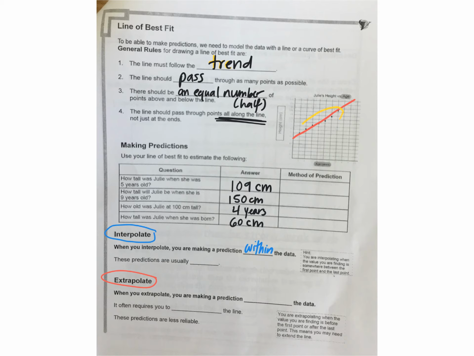All these points were here, so we can get the data from within the graph. When you extrapolate, you are making a prediction outside the data, which means we had to extend our line. We had to draw a line and we had to extrapolate. It's like you're taking it out of the information. You're making a prediction, okay?